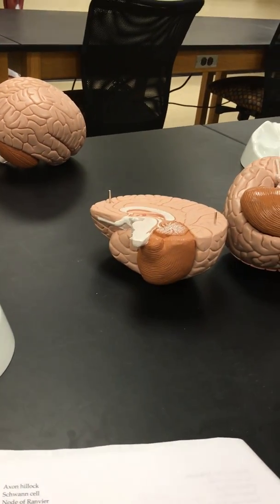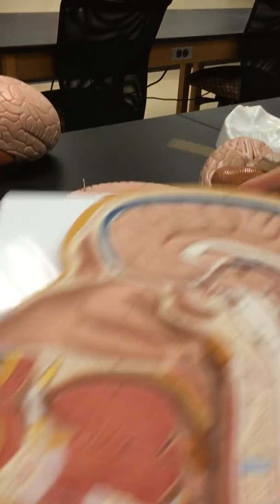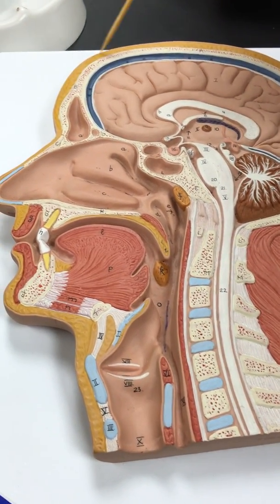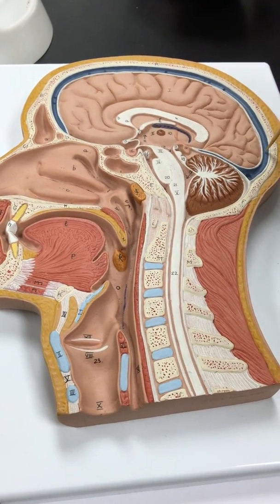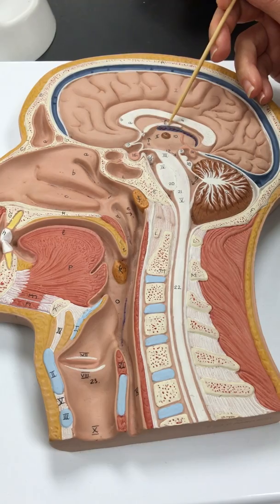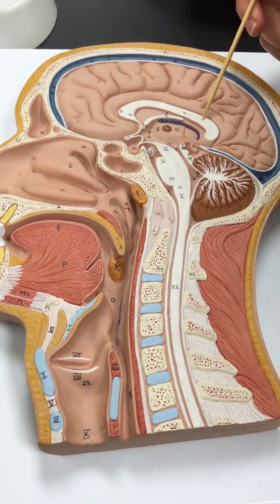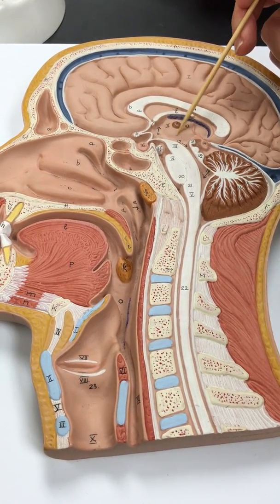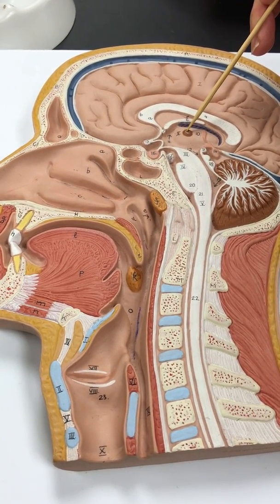Now if we look at this model, we can see the superior sagittal sinus. We can also see the choroid plexus here. It's actually in blue with red. This would be the corpus callosum. This would be the fornix. Here's your thalamus, the intermediate mass or interthalamic adhesion.